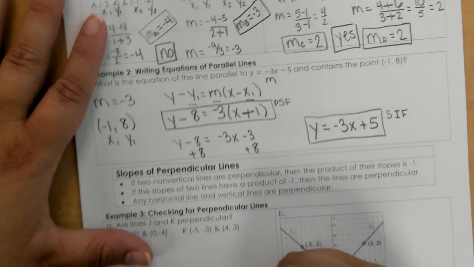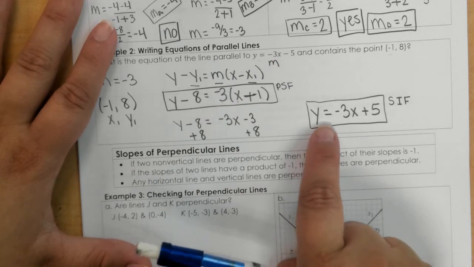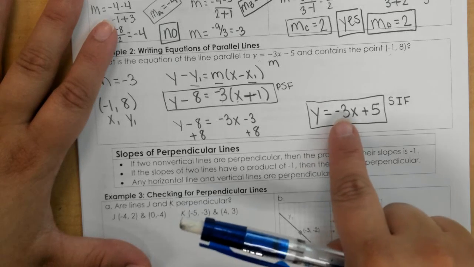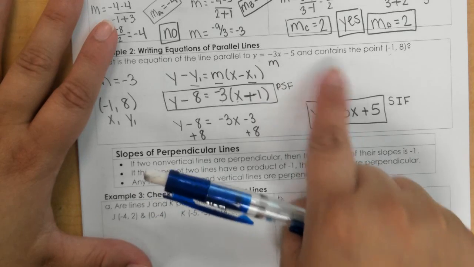So we could see that if we are comparing this equation and this equation, these would be parallel on a graph because the slopes are the same and we have different y-intercepts.